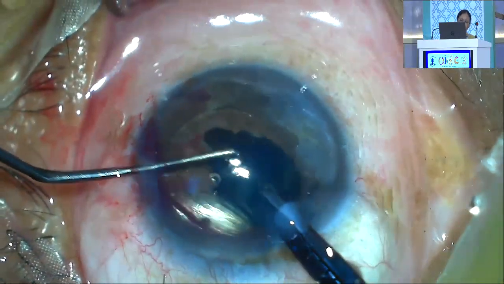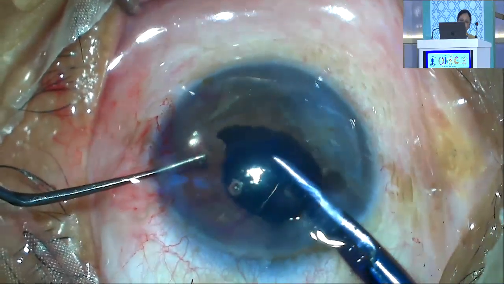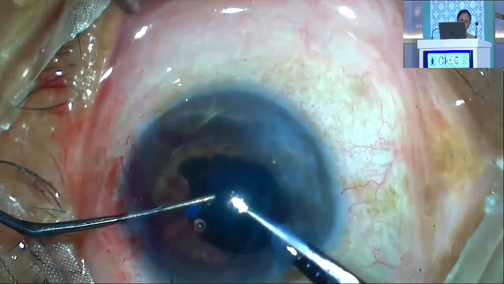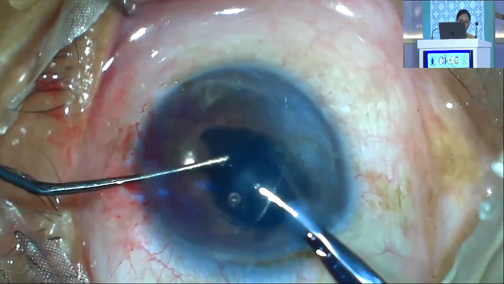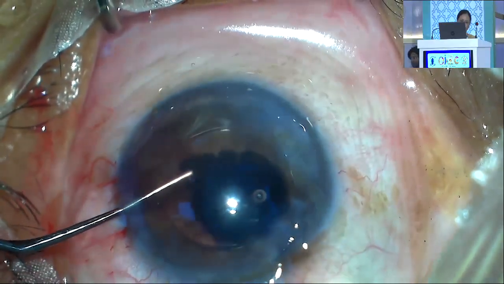Now an attempt was made to bisect the optic with the same IOL cutter. After injecting viscoelastic, the main incision was enlarged.